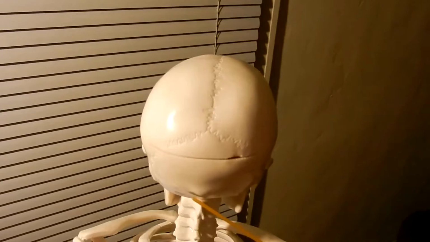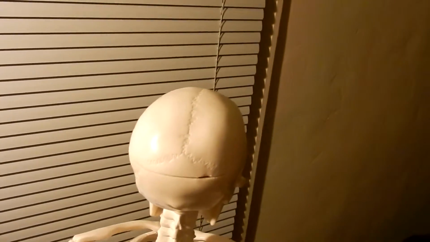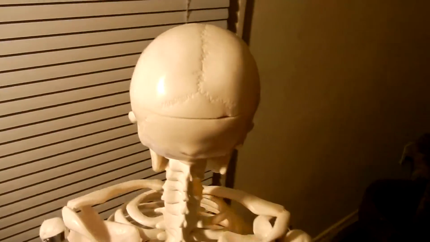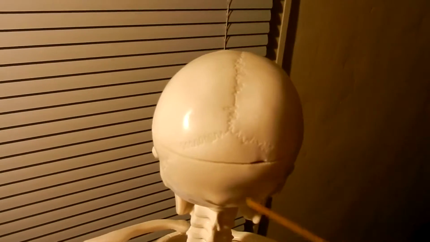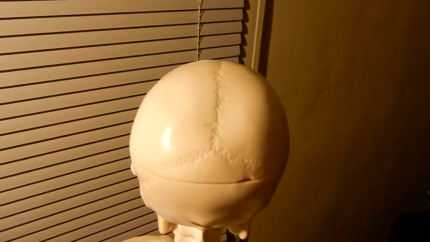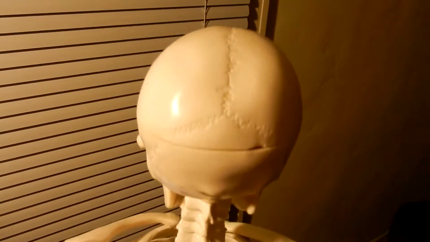Here is the external occipital protuberance, and this area is important because you have some muscles that are located here, the origin of the trapezius, which give us the ability to tilt or move our head forward and backwards.